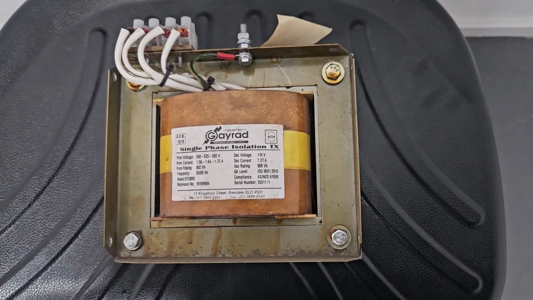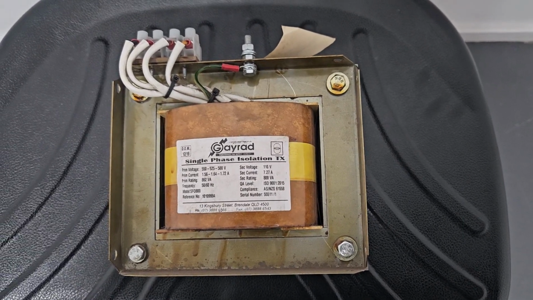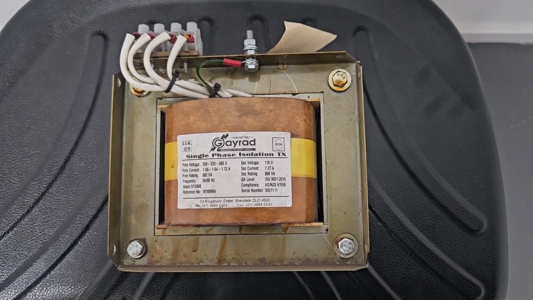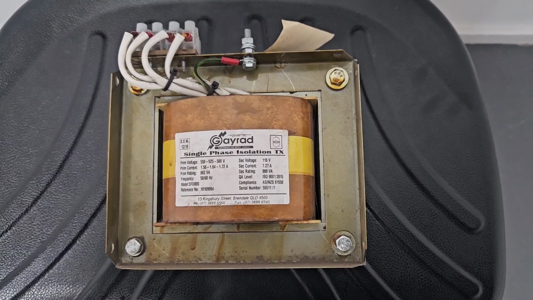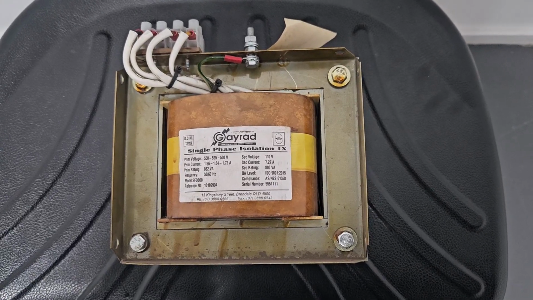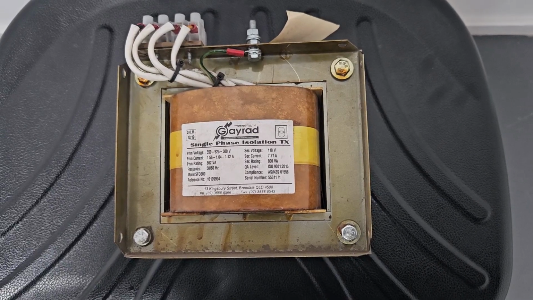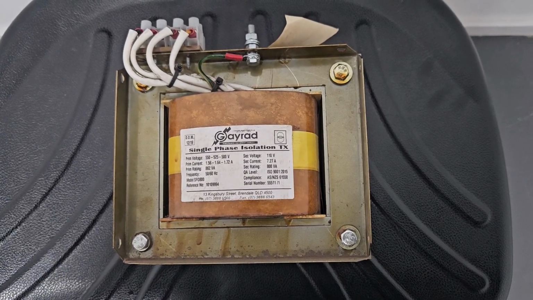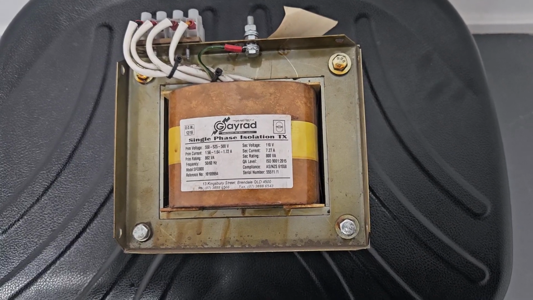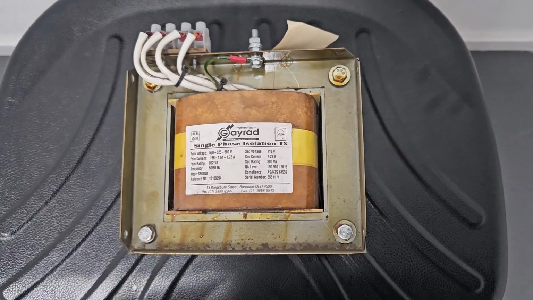In today's video I would like to talk about transformers. Transformers are a very important part of electrical engineering. They are used everywhere from generation, transmission and distribution, even in low voltage applications. At home, for example, you'll find a lot of appliances that will have a transformer. But what is a transformer?